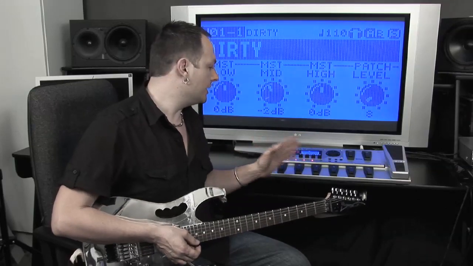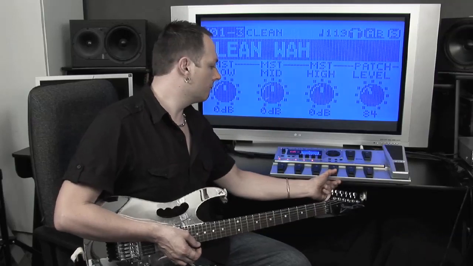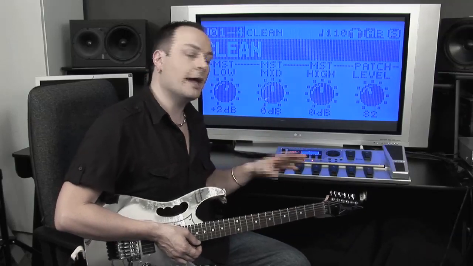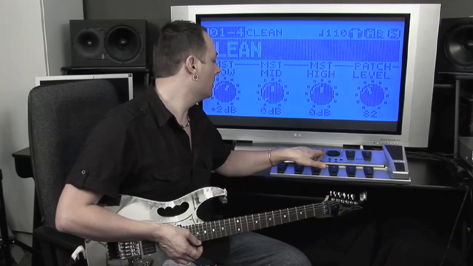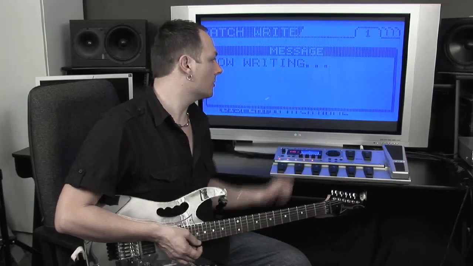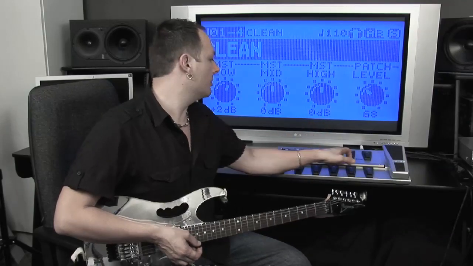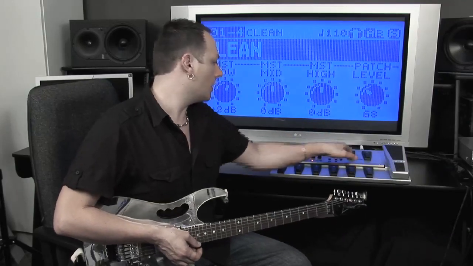But if I change patches after I've adjusted something, I'll lose the changes that I've made to that particular patch. So I have to write the changes. So if I make an adjustment, press write twice. Now it will disable the phrase loop. The loop is still there. I can just pretty much push play again and it'll start.